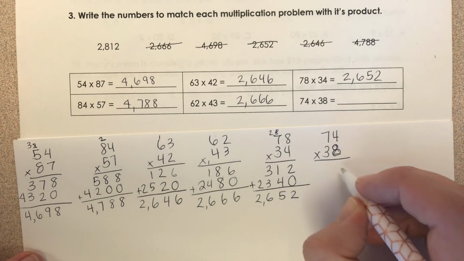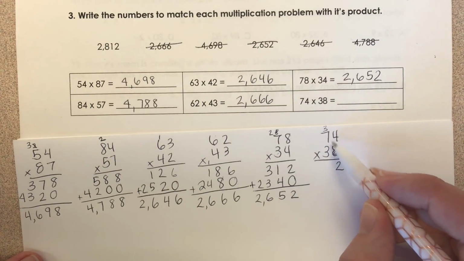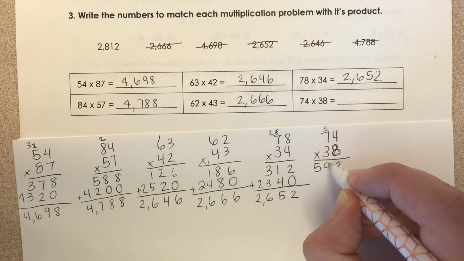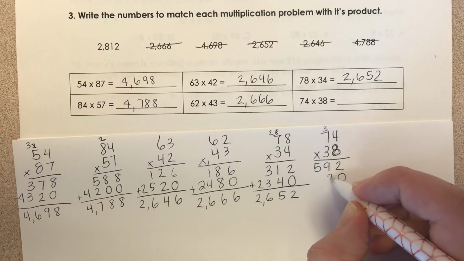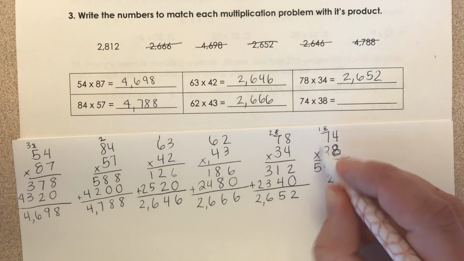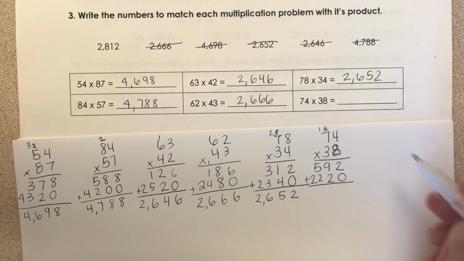All right, 8 times 4, again, is 32. Put my 2 down, carry my 3. 8 times 7 is 56, plus 3 is 59. Placeholder. 3 times 4 is 12. Put my 2 down and carry my 1. 3 times 7 is 21, plus 1 is 22. Kind of squeeze these problems in. You should probably use a little bit more room than I did.